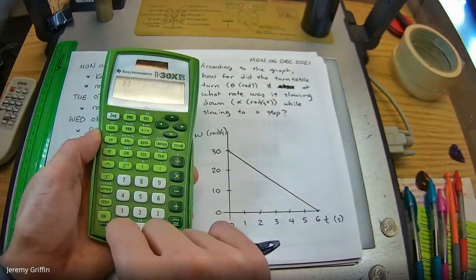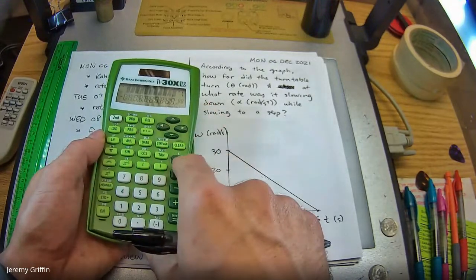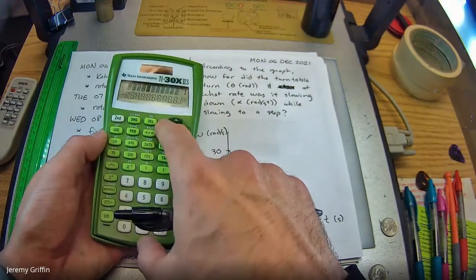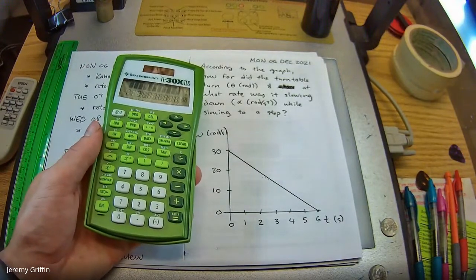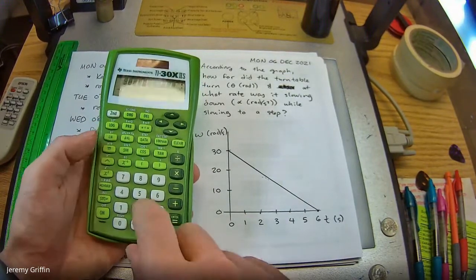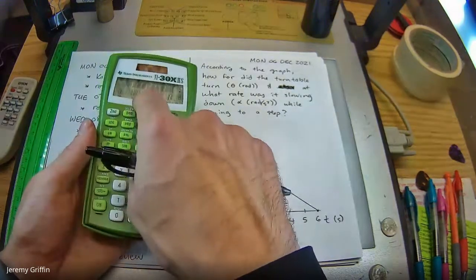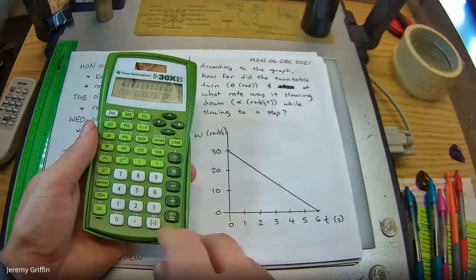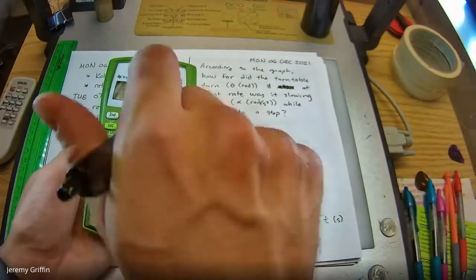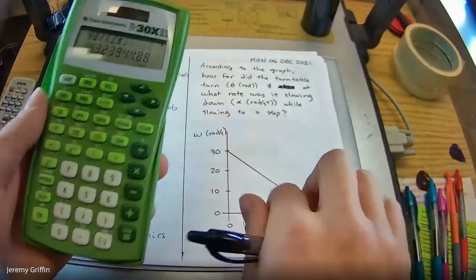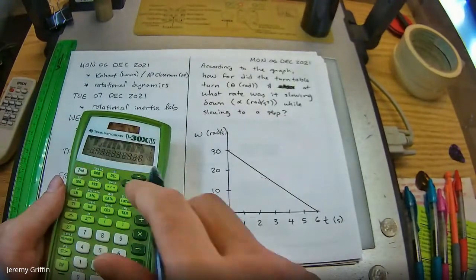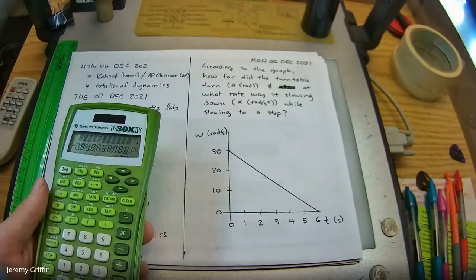It is equivalent to 90 radians. I have to divide by what? How do you go from radians to revolutions? Divide by 2 pi. There's 2 pi radians per revolution. Also 360 degrees, same thing. 14.3 revolutions. So according to this graph, this thing would have turned 14.3 revolutions before it came to a stop.